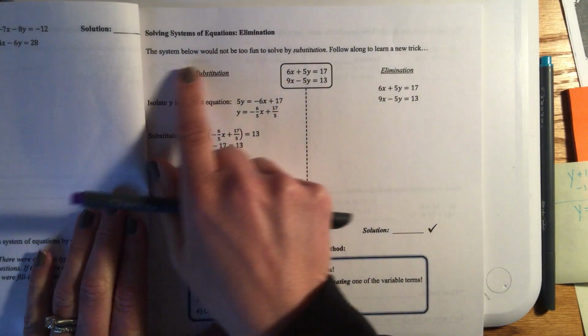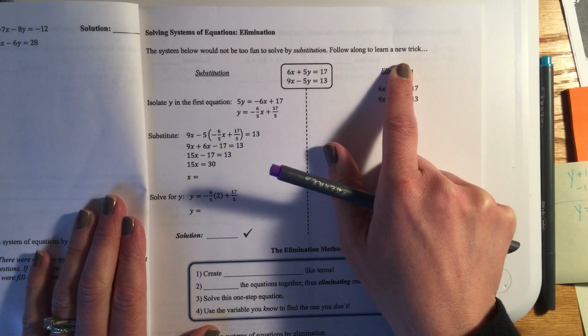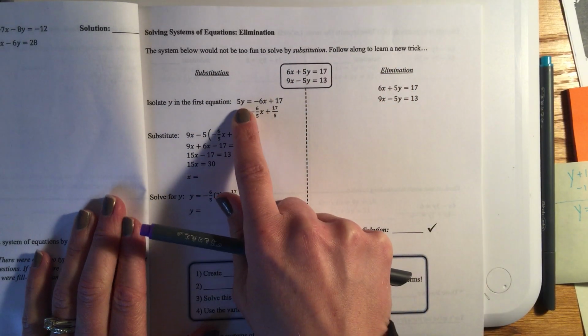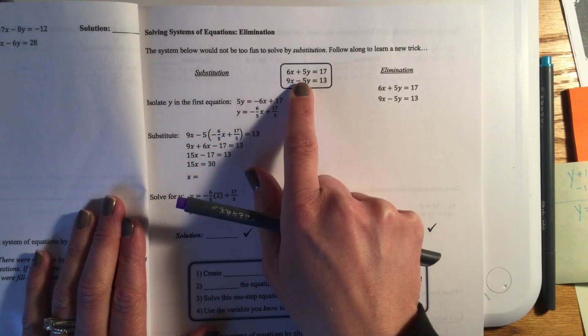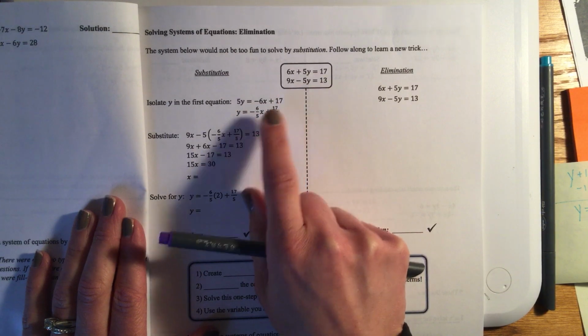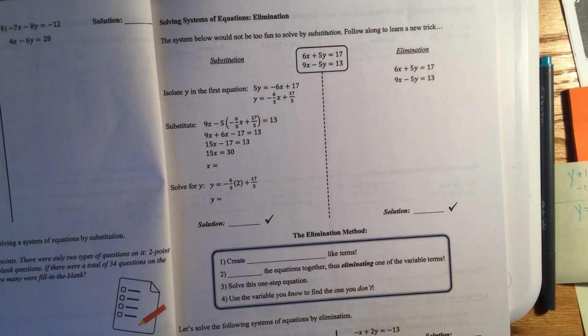Okay, so it says the system below would not be too fun to solve by substitution. Follow along to learn a new trick. So it's not very fun, just like we had in the last problem. The first thing you had to do was get one of the variables by itself. Then you had to put it in. We had fractions. It does work out.